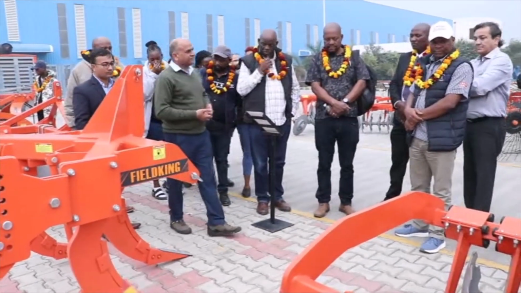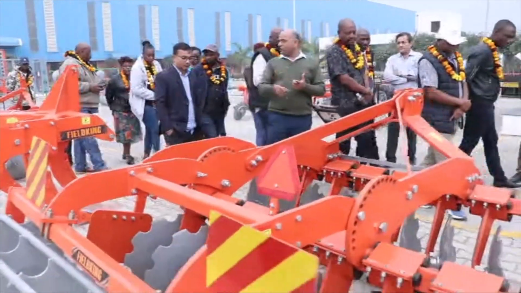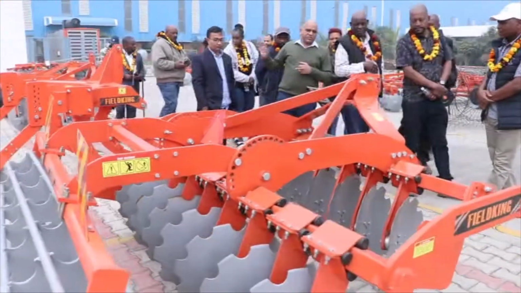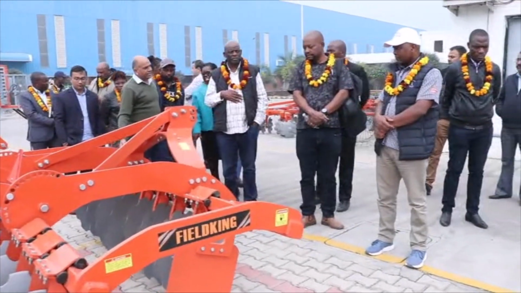And again, this is another model of the harrow we have seen. That was heavy duty. This is lighter duty. Again, this can be used at very high speed.